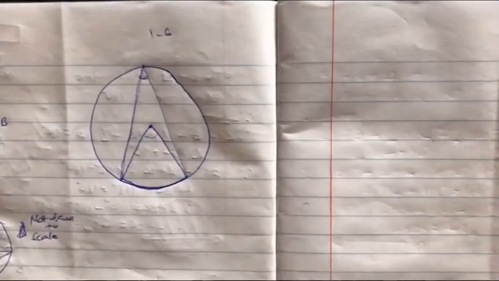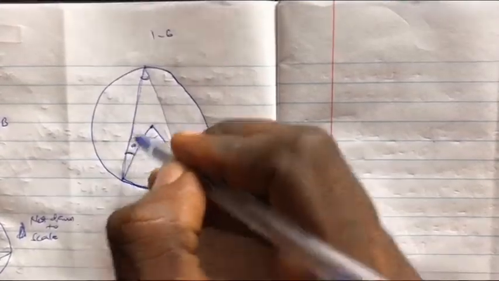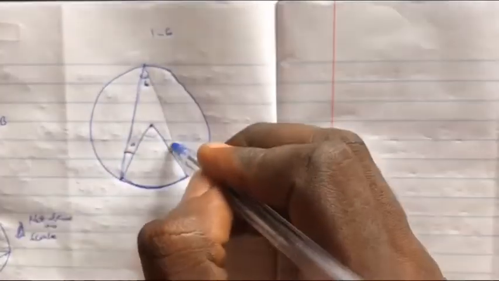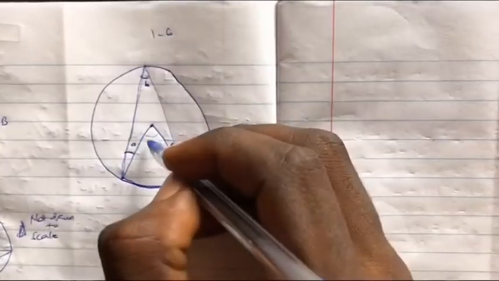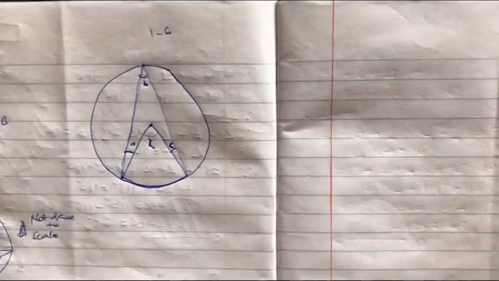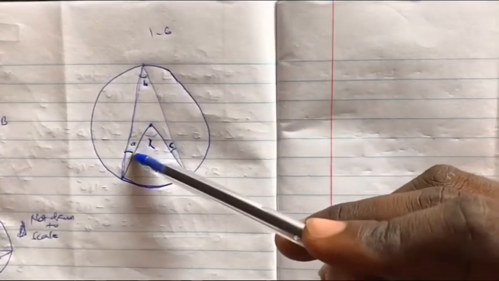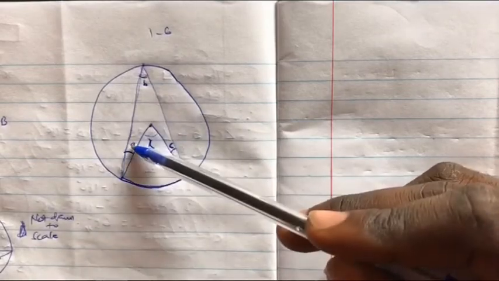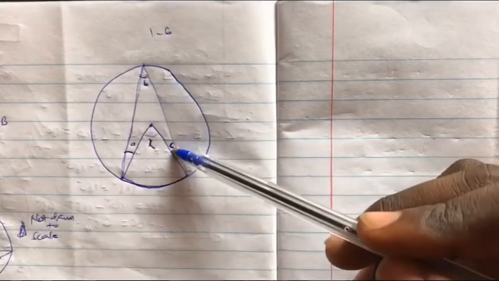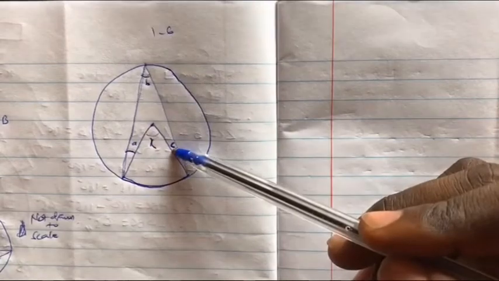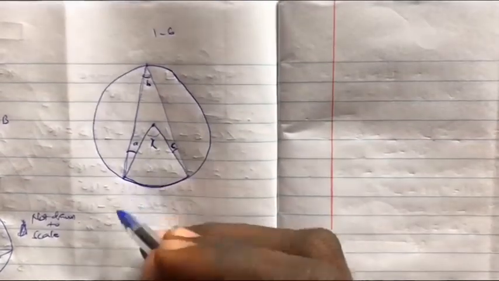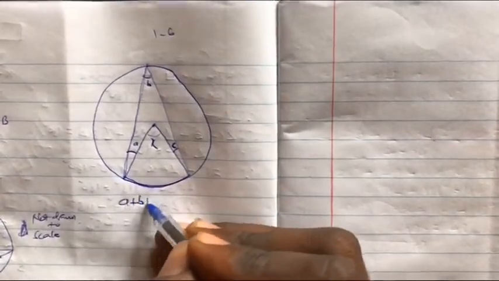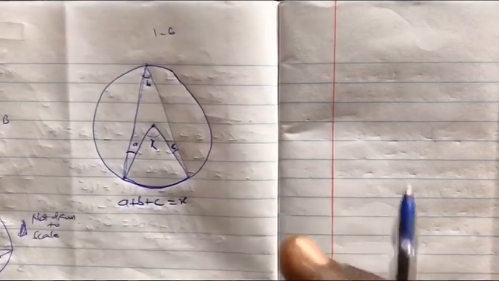And we will also establish that, let's call this angle A, this angle B, and this angle C. And let's say this angle is X. It has been established that when we add A to B and then B to C, the sum of A, B, and C will give us X. So A plus B plus C is equal to X. It has been established, okay?